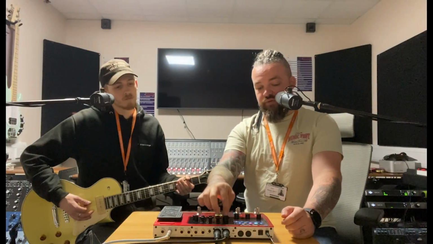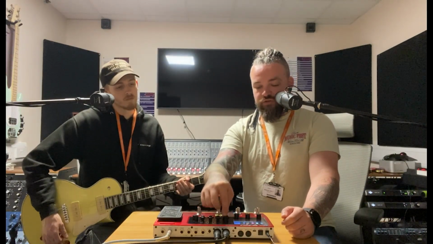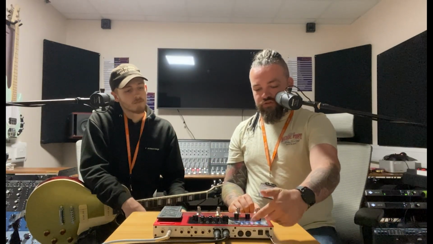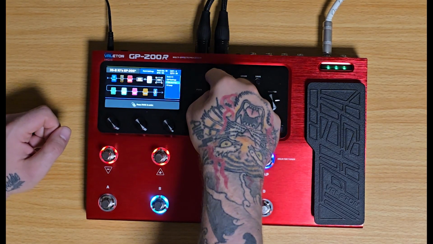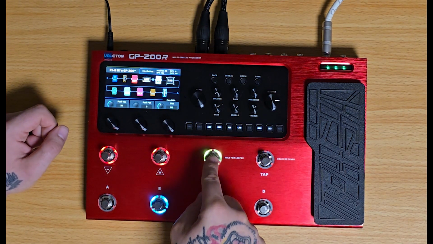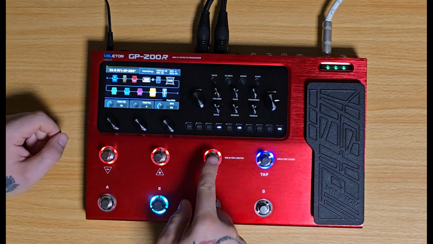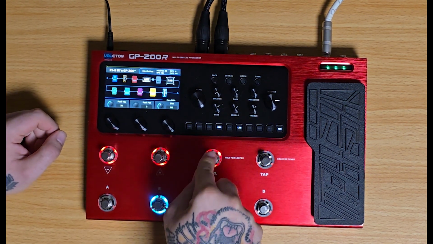What you can do, if you really want to, go to control settings again, stay on control 1. We can turn off and on as many of these as we want. Okay, so we've got distortion, noise reduction, modulation, delay, and reverb all on that. Okay, so if we come back, press control, it's the end of the video anyway, so you get the idea. All right, so that's turning on and off all of those.